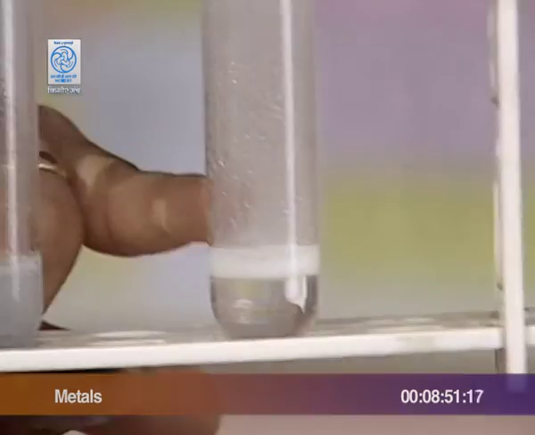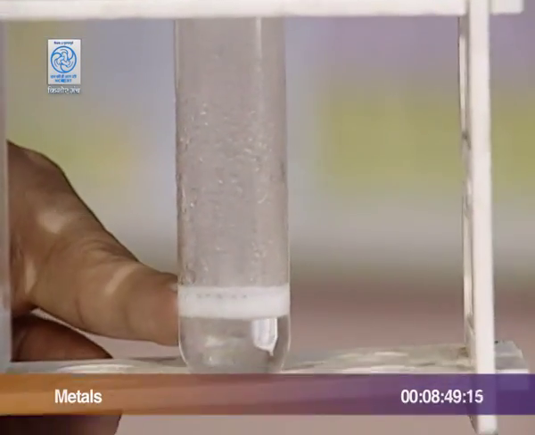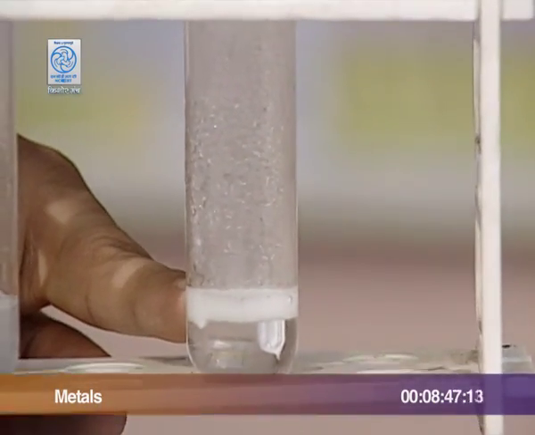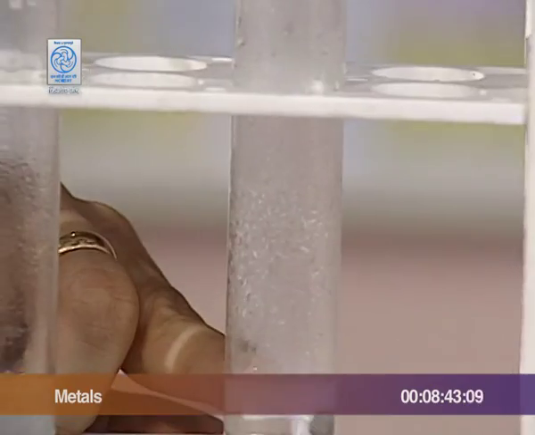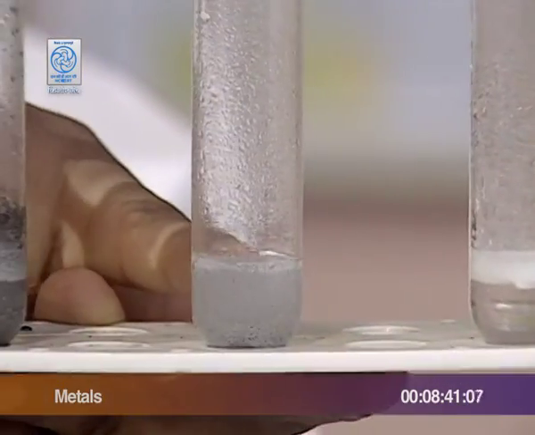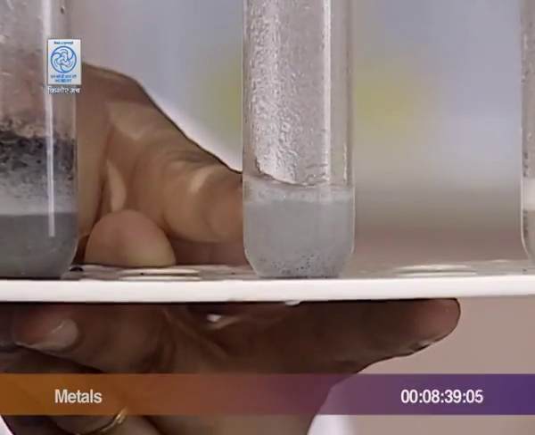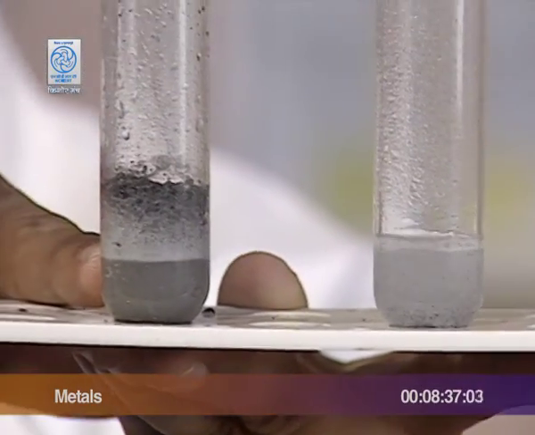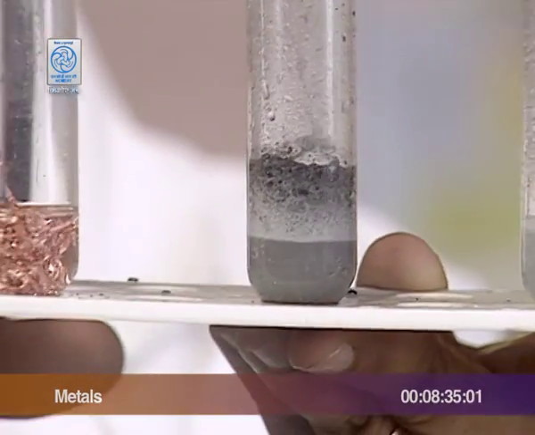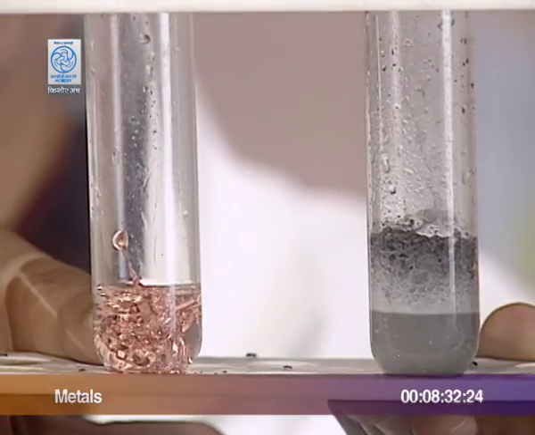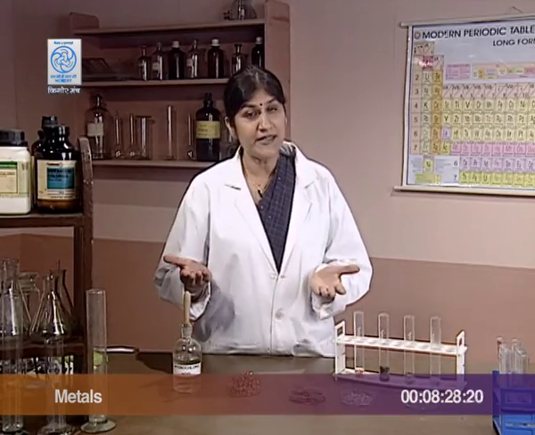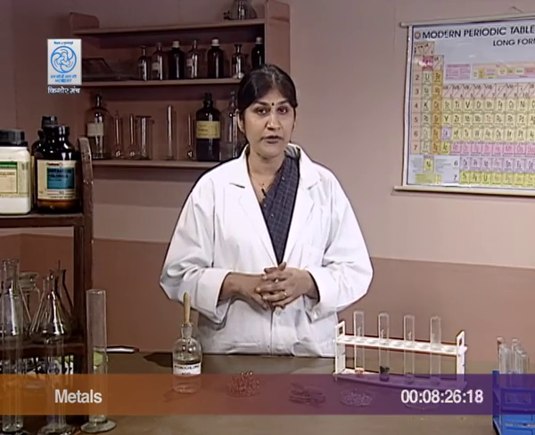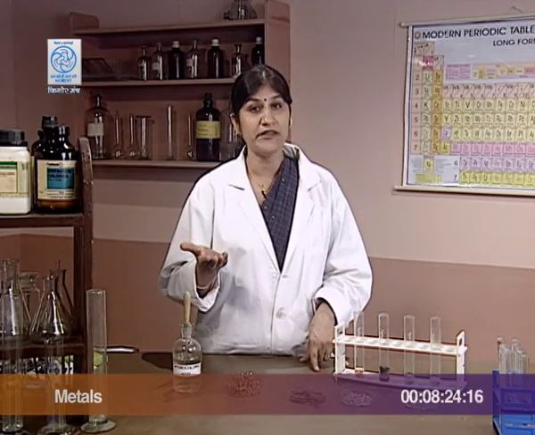You can see this is magnesium. See how fast the bubbles of hydrogen gas are emerging from it. The test tube also has become very hot. This is zinc, which is not far behind. This is iron. It is also reacting. But what about copper? There is no reaction at all. When we repeat this experiment with dilute sulfuric acid, we obtain similar results.